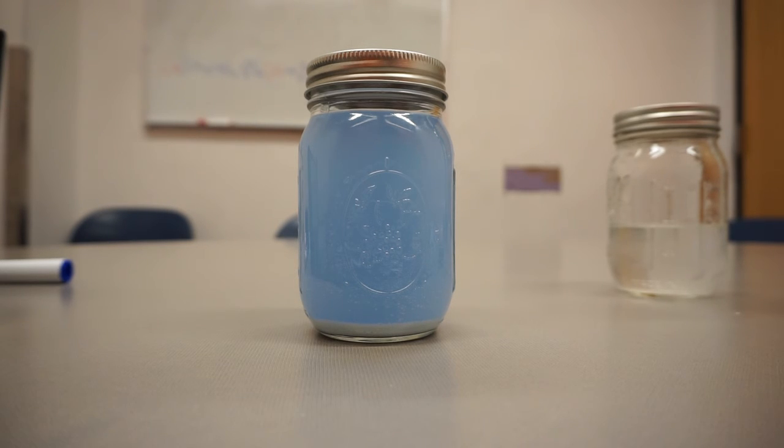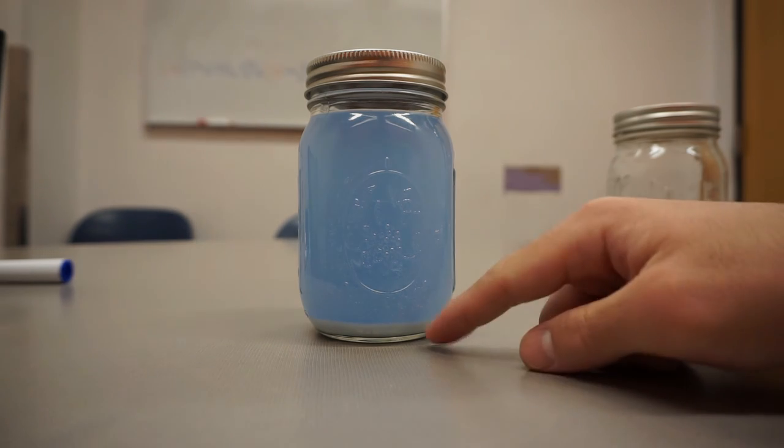Through our experiment, it was shown that the addition of an alkaline solution was a viable treatment process for mitigating acid rock drainage, proven through the solid precipitate that was formed at the bottom.